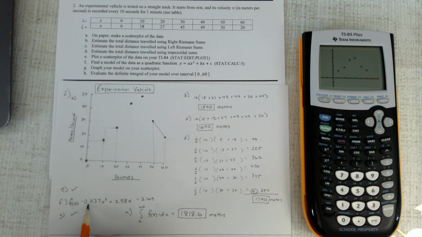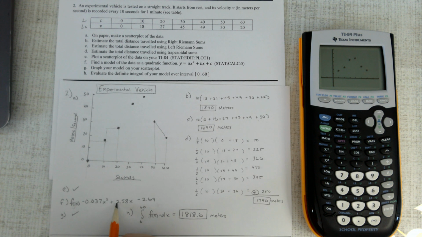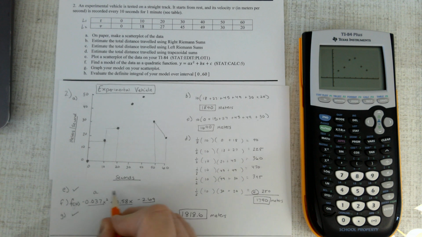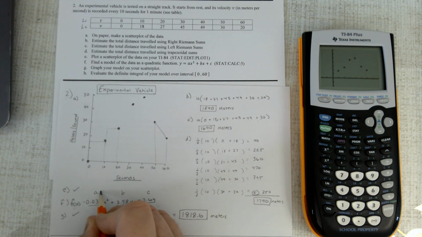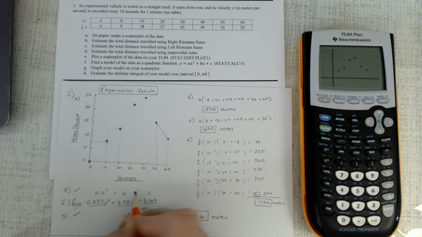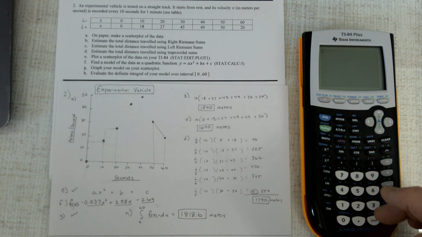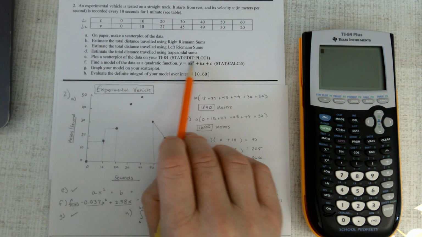It is negative 0.037x squared and 2.58x and a constant right here. Now where do these coefficients come from? Well, this is the A value and B value and C value in this standard form right here. Well, thankfully our calculator does the work for us, and it's right here.